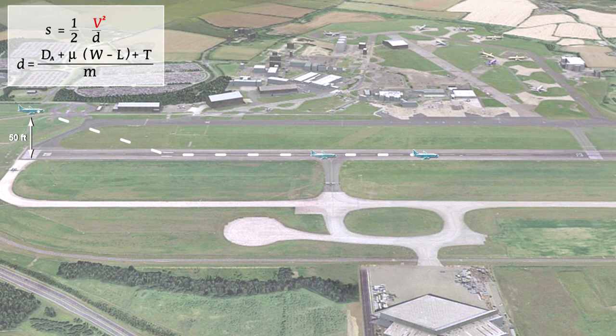The second effect is not as apparent as the others. A heavier aircraft requires more lift in order to fly. To get this extra lift, the aeroplane will need to travel faster through the air. This means that the aeroplane will need to decelerate from a higher landing speed. Stopping from this higher speed will require a greater distance, and therefore the landing distance will increase.